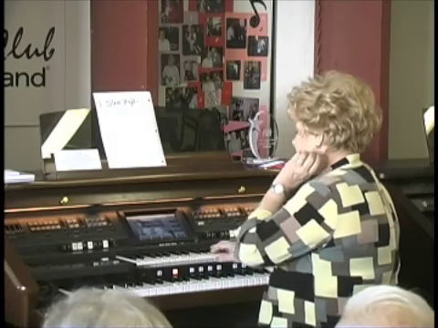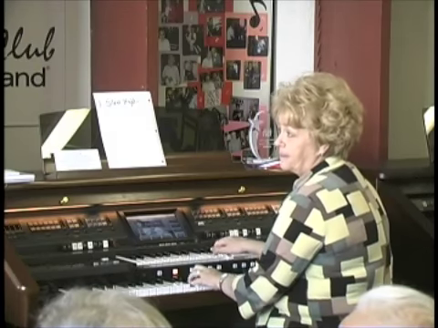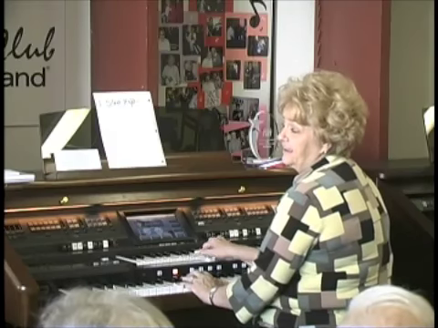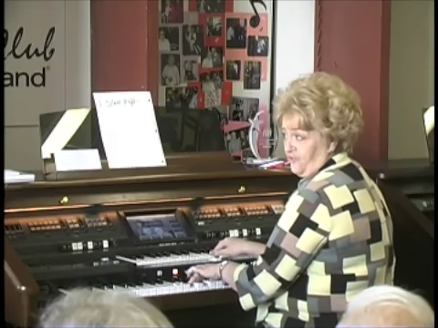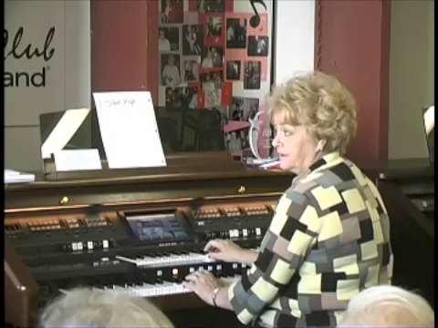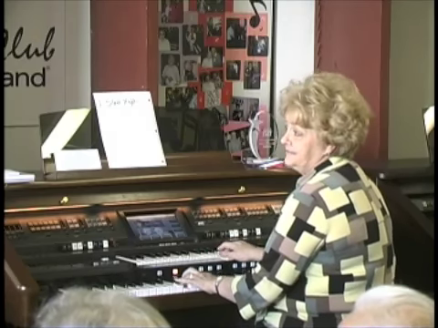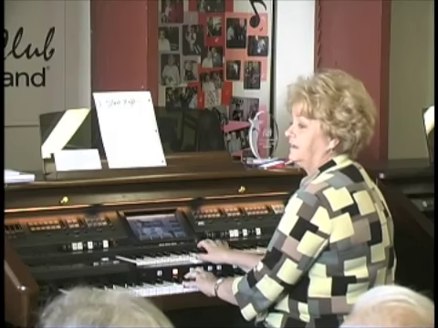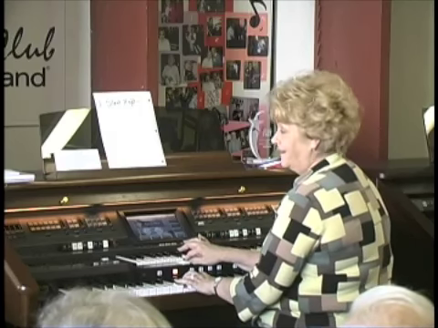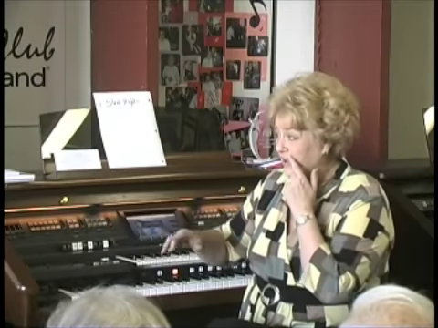Okay. And then it goes to F chord, and C, and then it repeats that F chord, and then G, C, and that's how you play by ear. Now let me show you a little trick. Can you draw?